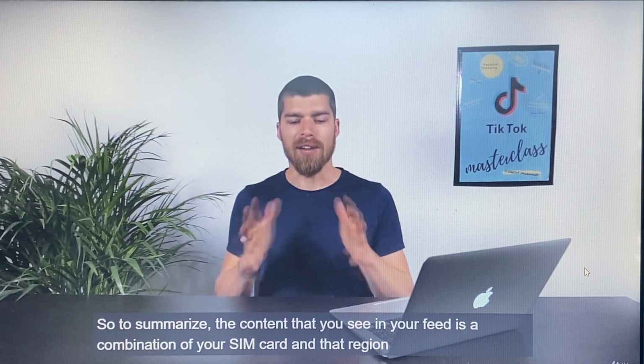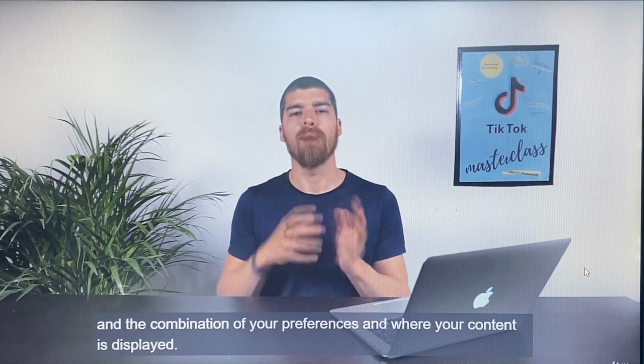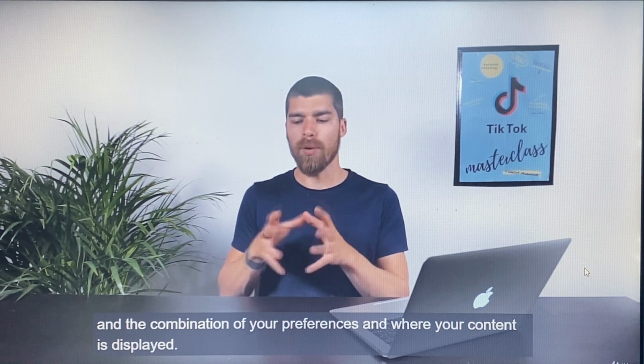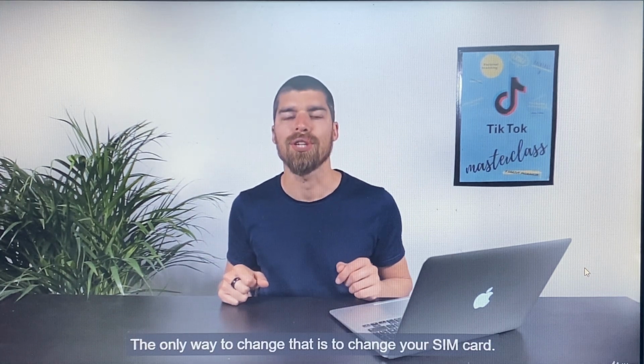So to summarize, the content that you see in your feed is a combination of your SIM card and that region, and the combination of your preferences. And where your content is displayed is mostly a function of where your SIM card is from. The only way to change that is to change your SIM card.